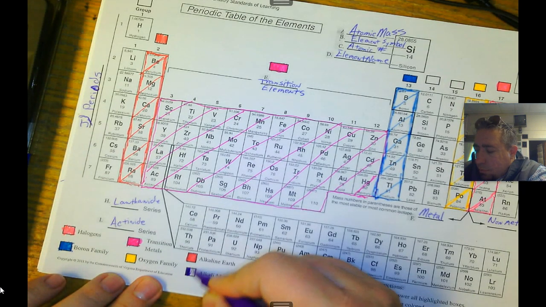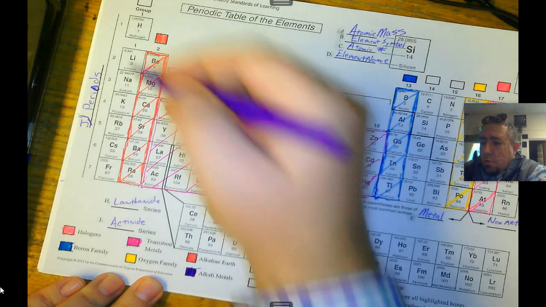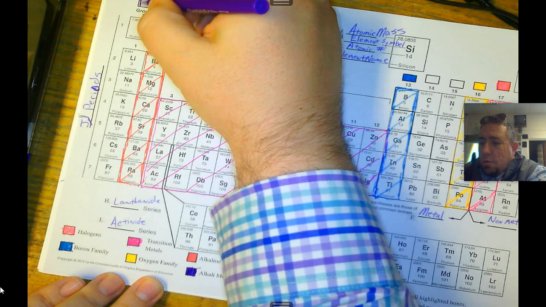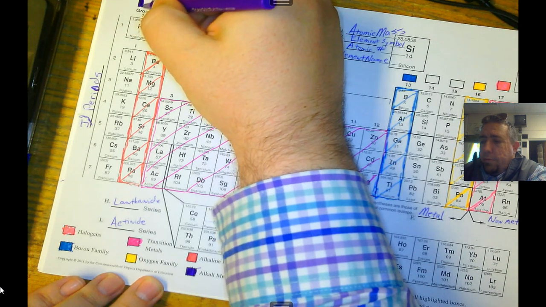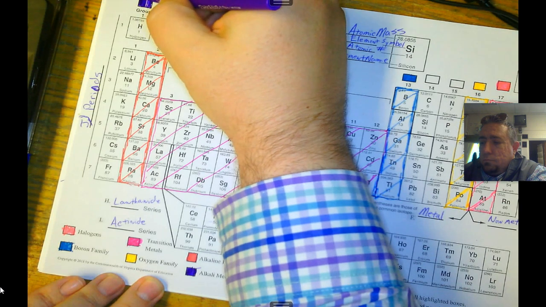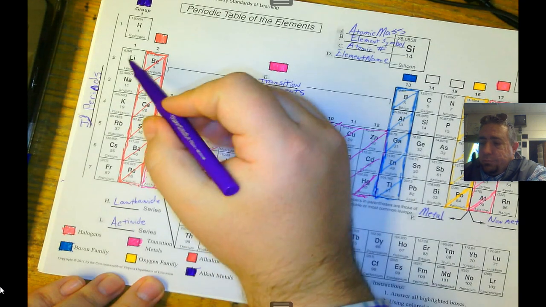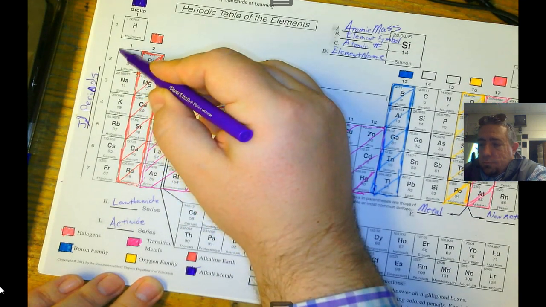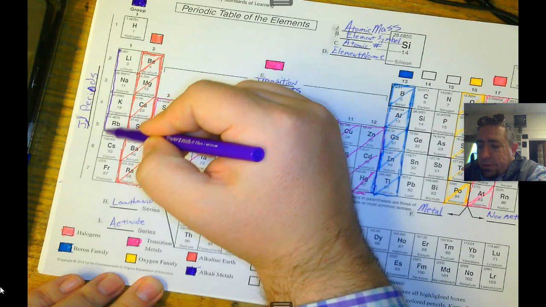Purple, purple. Do not put hydrogen in there.